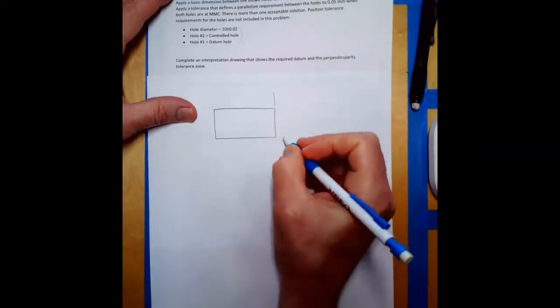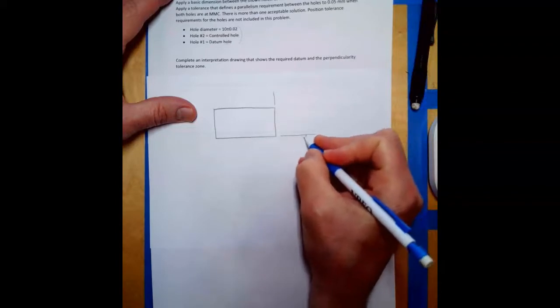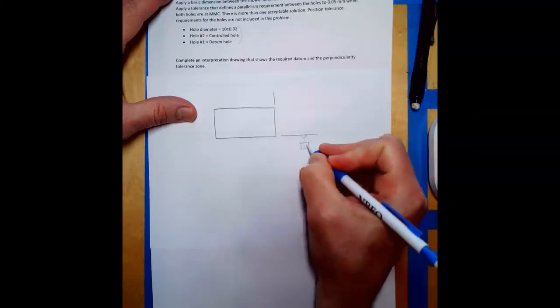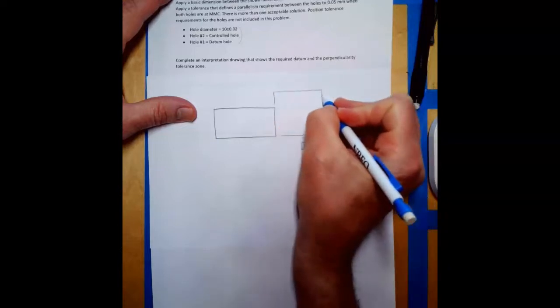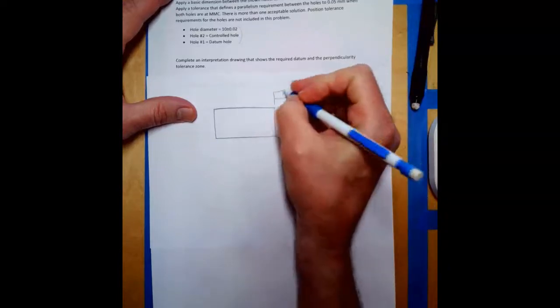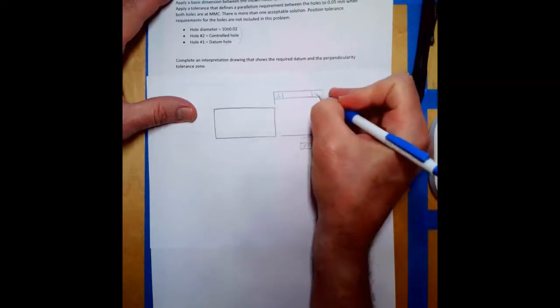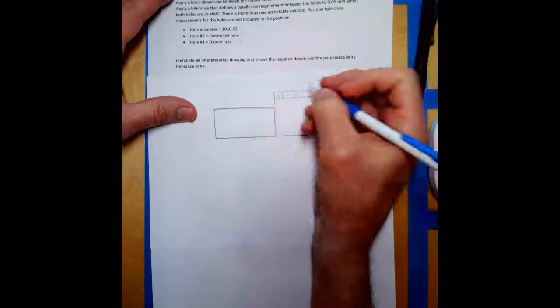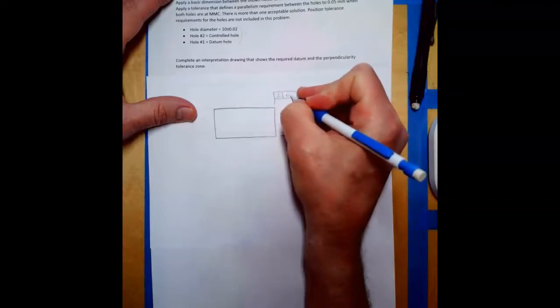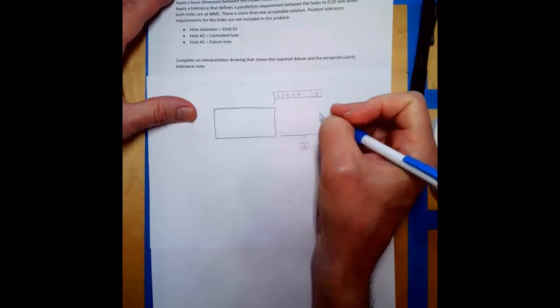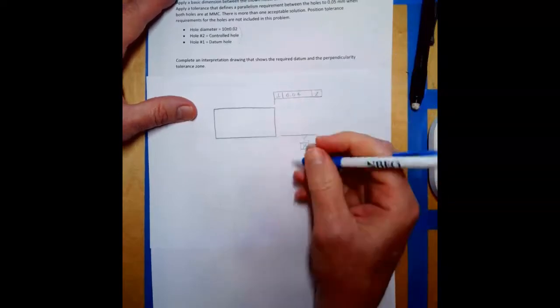We'll call this X. And this is perpendicular to X. And we'll come up with some number. Let's say 0.04. Right?